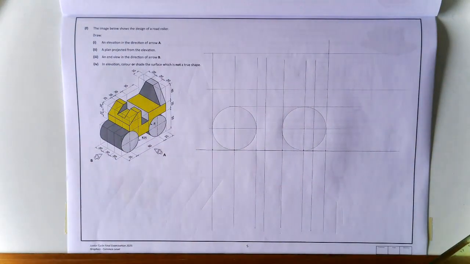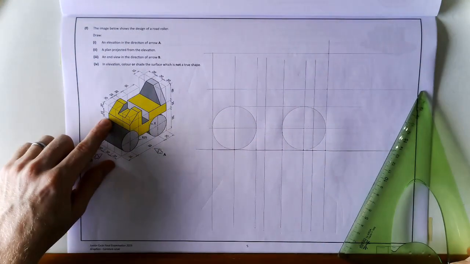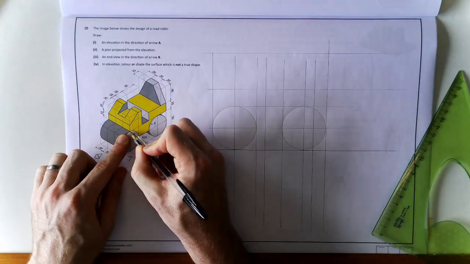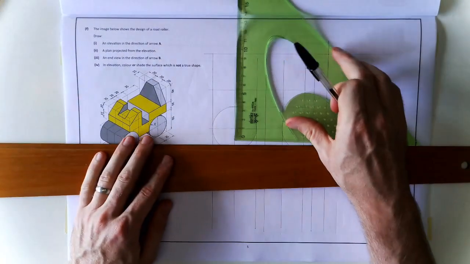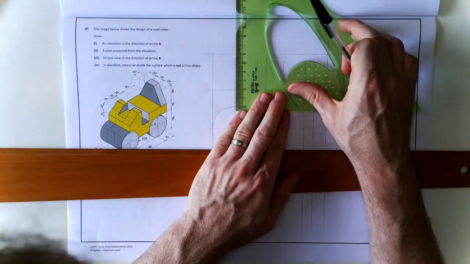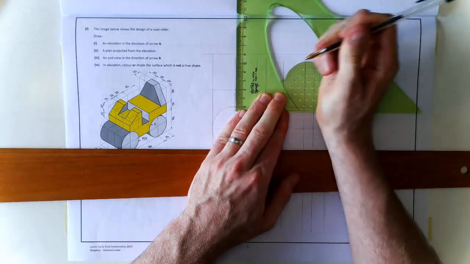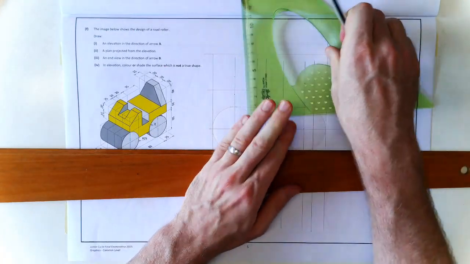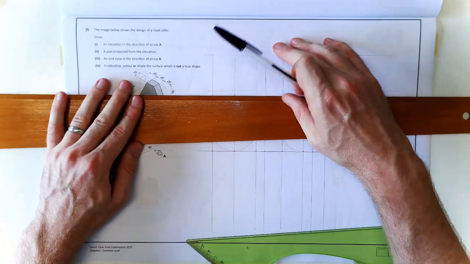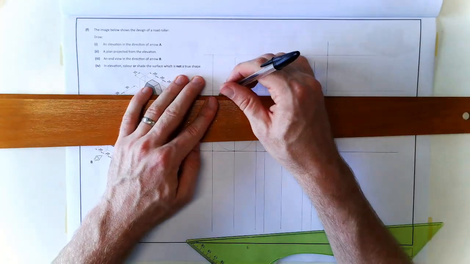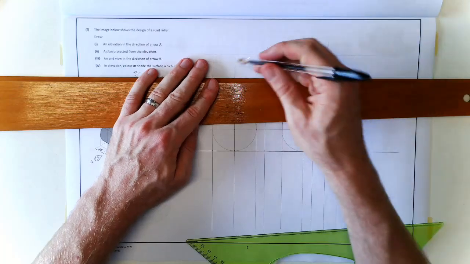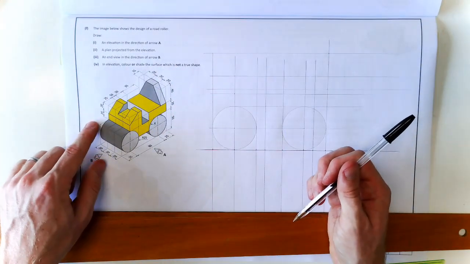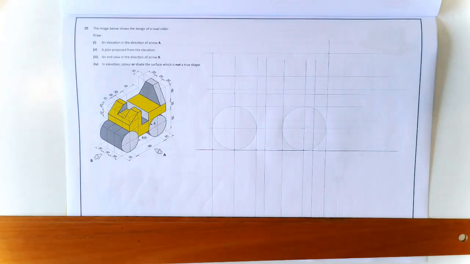Okay, and as I said, we've got a 15 and a 20. So that 15 is above the wheel. So I'm going to measure my 15 above the wheel, and then 20 on top of that. So there are two more heights that I need. Okay, and there's no other heights there. Tick them all off. Okay, so let's start outlining my elevation.